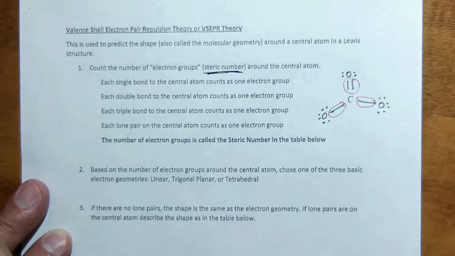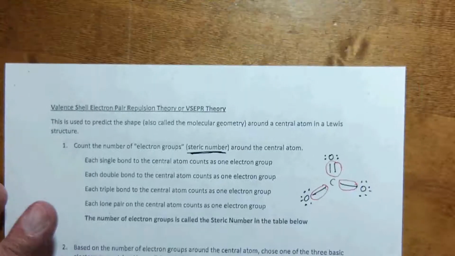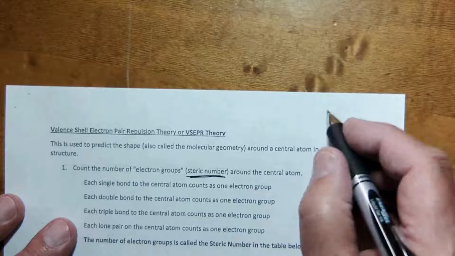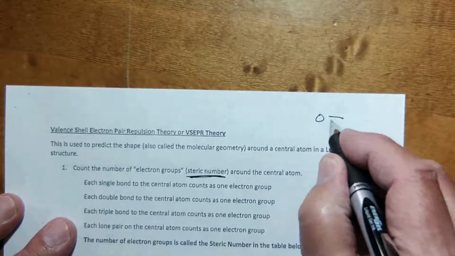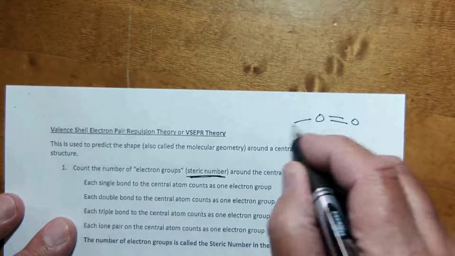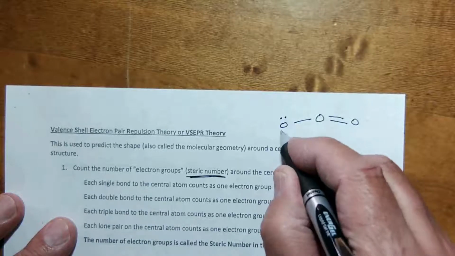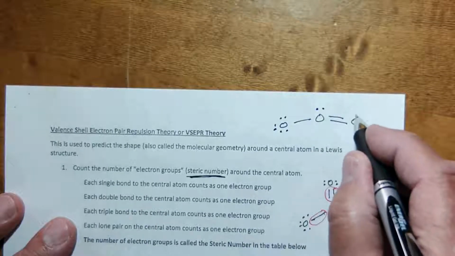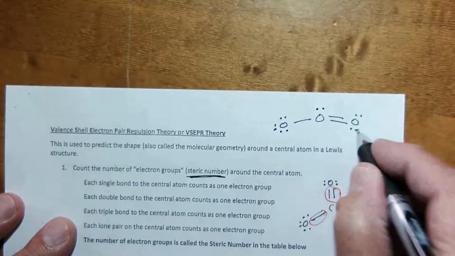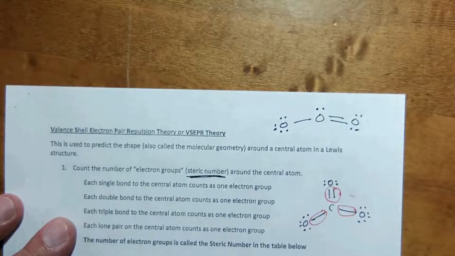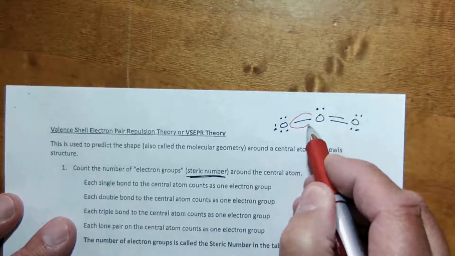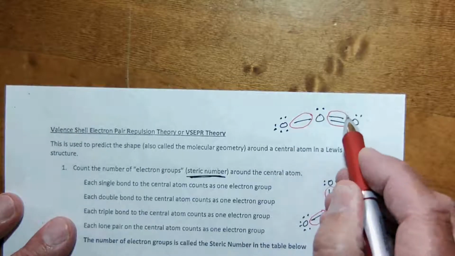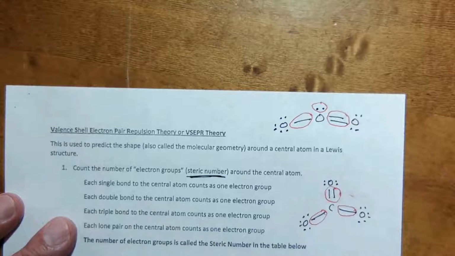So if you looked at, say, the Lewis structure of ozone, we did ozone in the previous video. You had a double bond to oxygen, a single bond to oxygen, and a lone pair up here. That is the so-called Lewis structure of ozone. What's the steric number? You better say 3. A single bond is 1 thing, a double bond is 1 thing, a lone pair is 1 thing. So you have a steric number of 3.